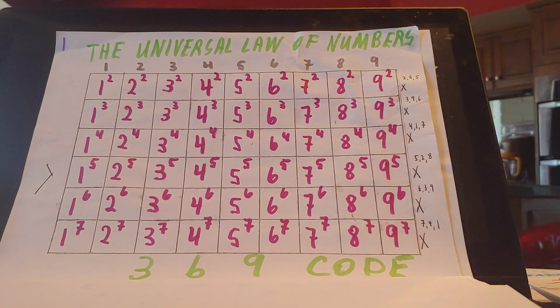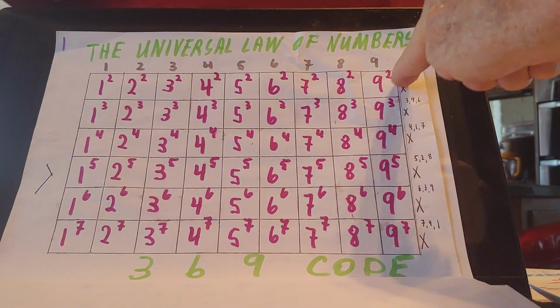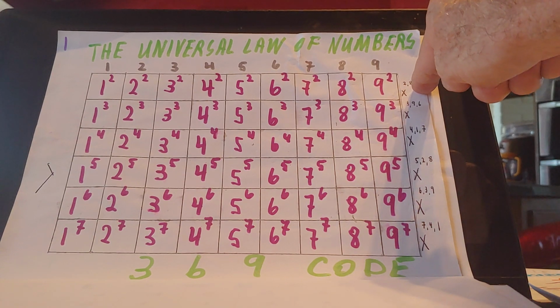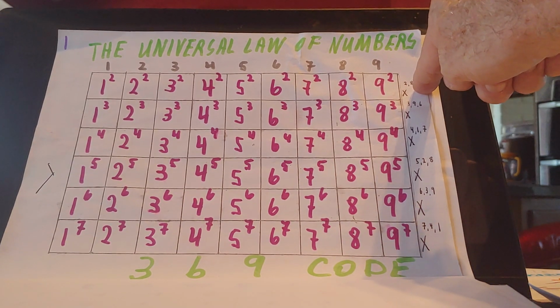So 14 is 1 and 4, and it's a 5. So 2 plus 6 is 2 to the 8th, plus 6 is 2 to the 14th. 2, 8, 14 is 5.